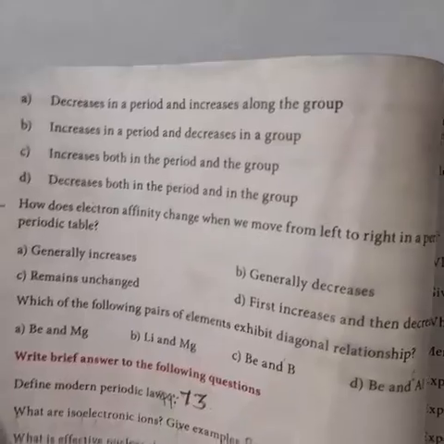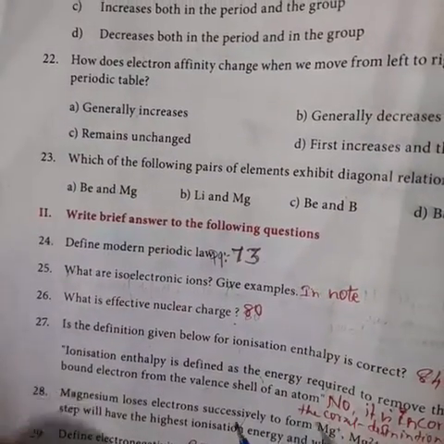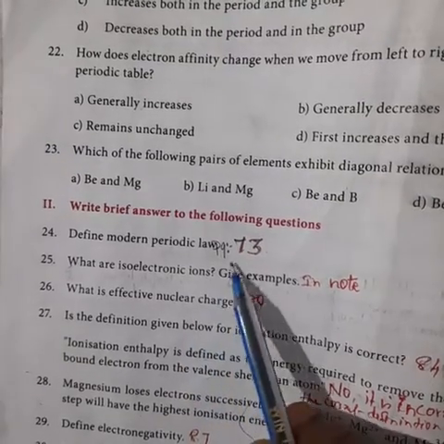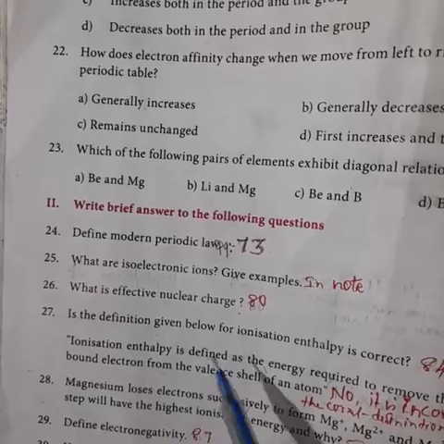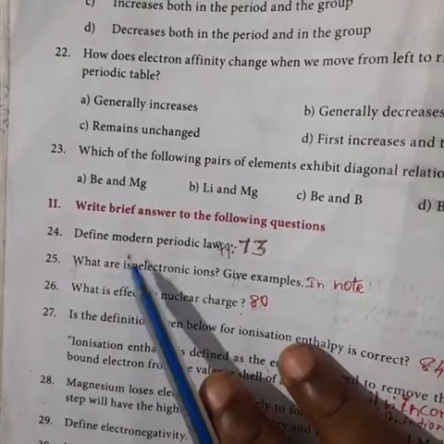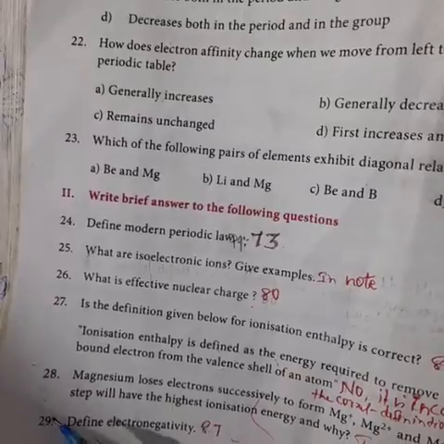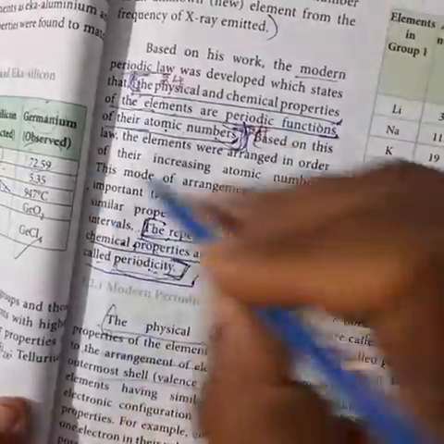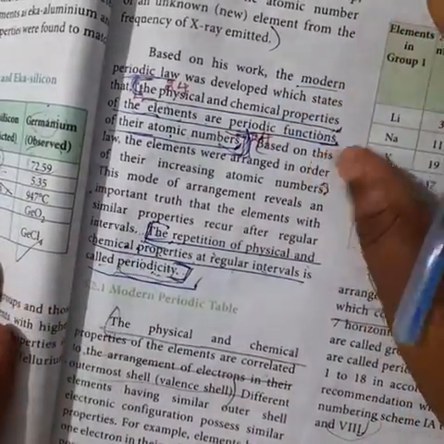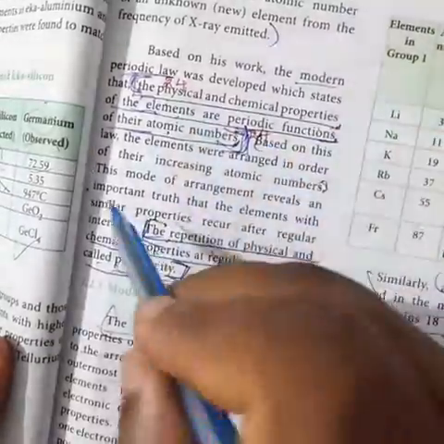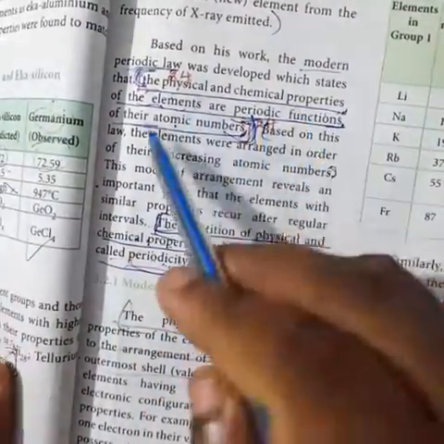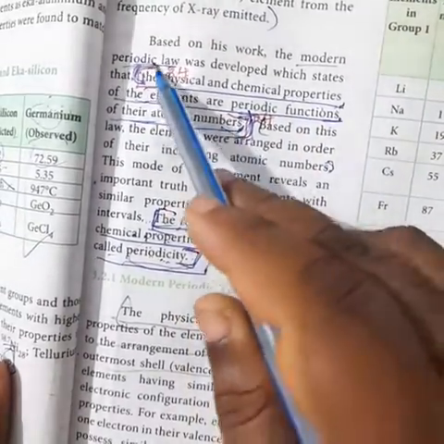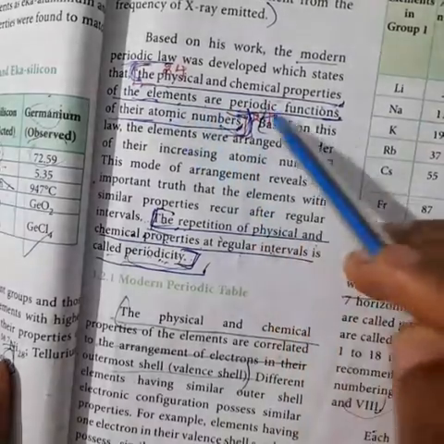Then we are going to unit number 3, periodic classification of elements. What is the first question? Define modern periodic law, page number 73. Second paragraph, third line onwards: the physical and chemical properties of the elements are periodic functions of their atomic numbers. Up to here you have to mark.